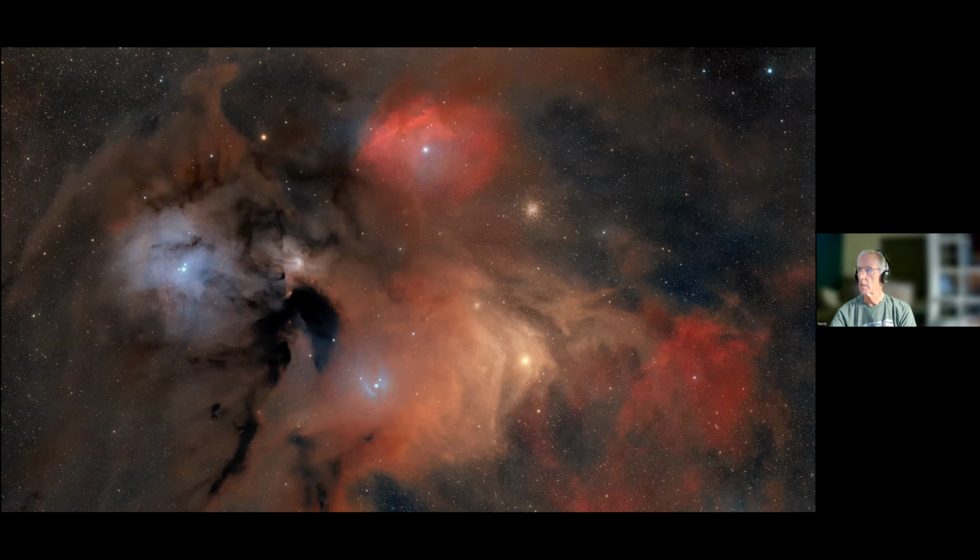This is the Rho Ophiuchi region, and this was with my little FMA 180 Askar refractor, and this was 16 hours worth. With the 2600 MC Pro and an Optolong L-Pro filter.